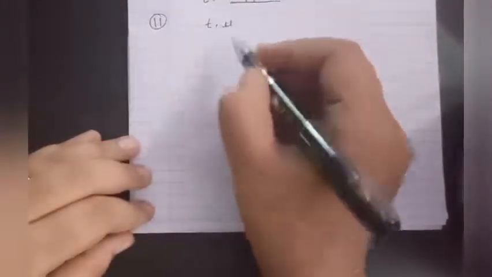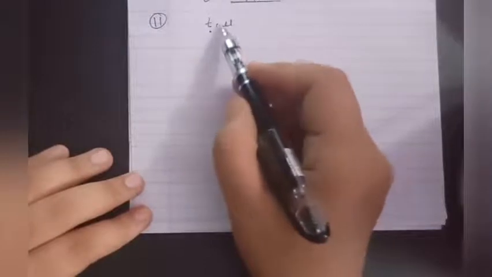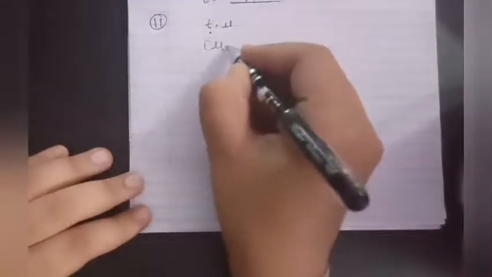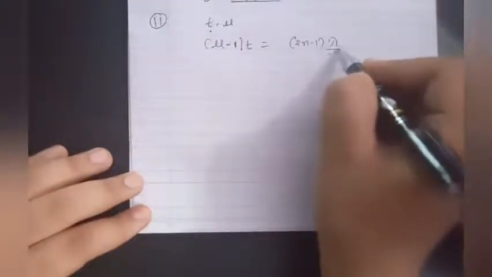In question number 11, a plate of thickness T made of material of refractive index mu is placed in front of one of the slits in a double slit experiment. We want to find the minimum thickness T which will make the intensity at the center of the fringe pattern 0. Here, the path difference created by this slit will be mu minus 1 into T, and that should be equal to (2n minus 1) lambda by 2.